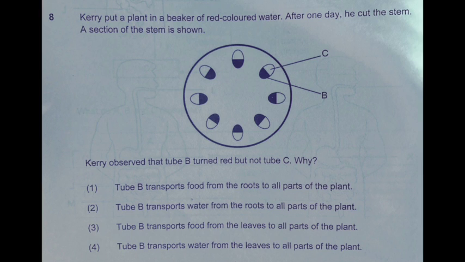Carrie observed that tube B turned red, but not tube C. Why? Option 1. Tube B transports food from the roots to all parts of the plant. Option 2. Tube B transports water from the roots to all parts of the plant. Option 3. Tube B transports food from the leaves to all parts of the plant. Option 4. Tube B transports water from the leaves to all parts of the plant.